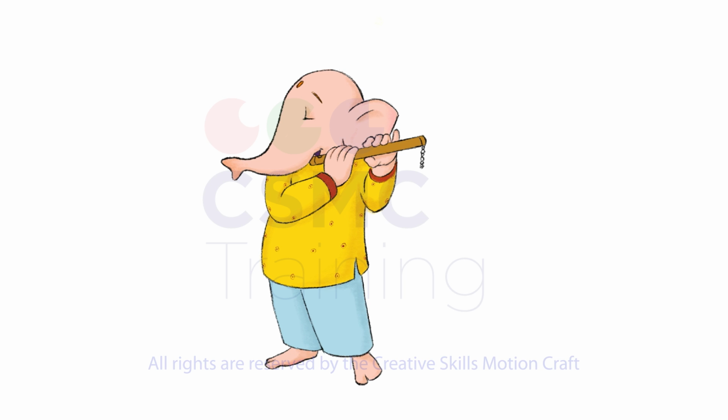It's okay if your sketch doesn't match our sketch. Always remember to have fun while sketching and keep practicing, because practice makes perfect. Use tapering lines to make the sketch more appealing. And there we have it, a melodious sketch of Lord Ganesh as a flutist.